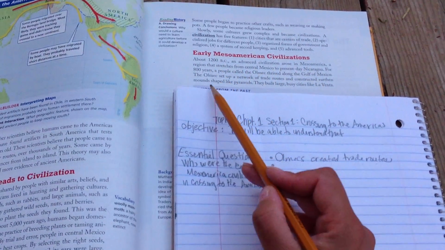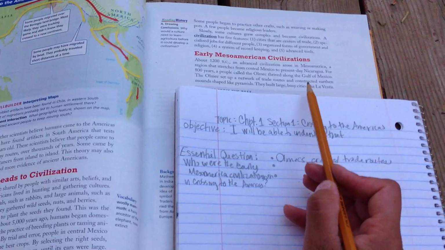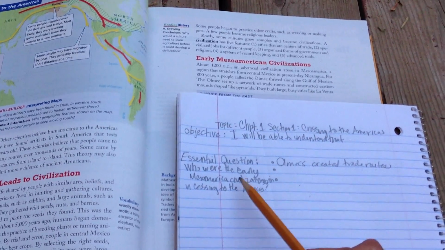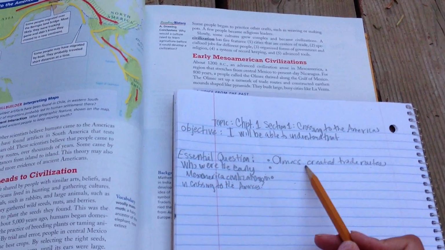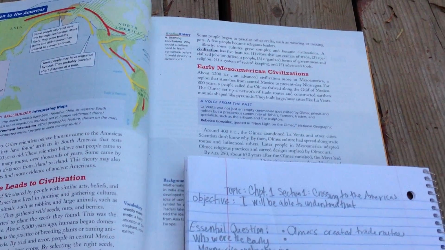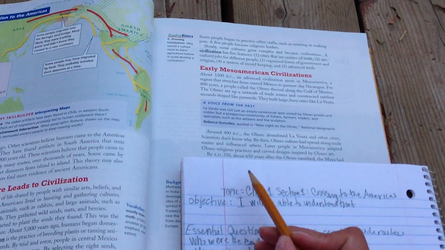You do not have to necessarily add all the information in this passage. You will always refer to your essential question. Now, let's go ahead and go to around 400 BC.